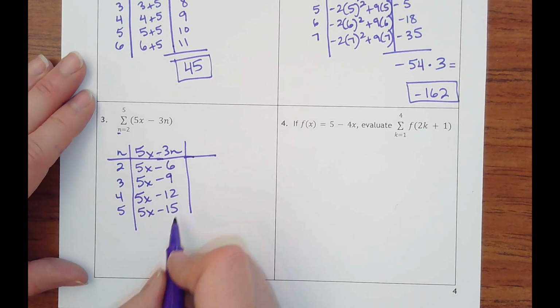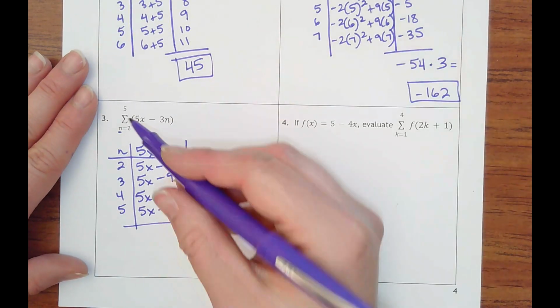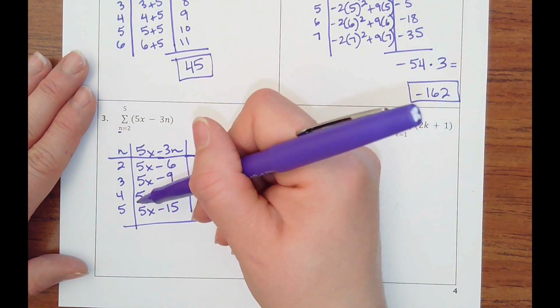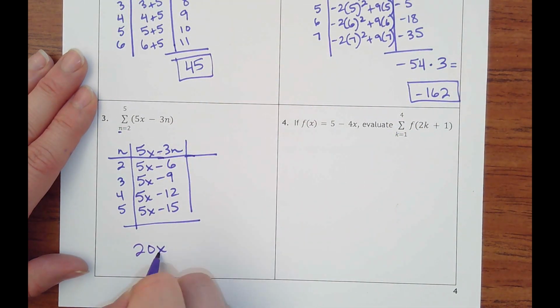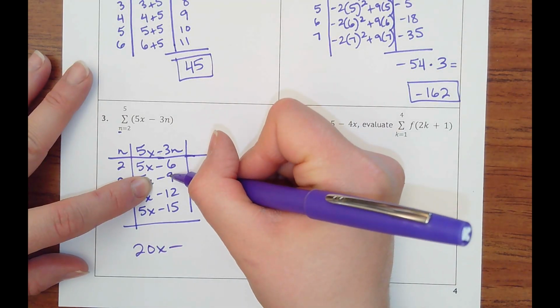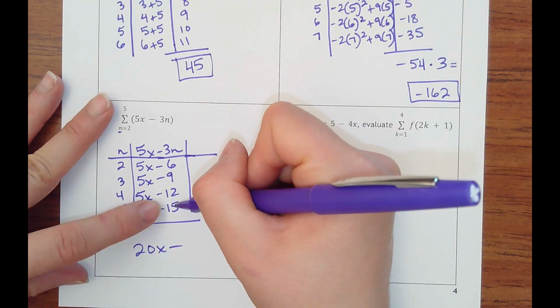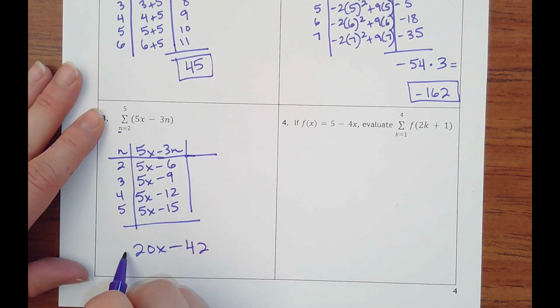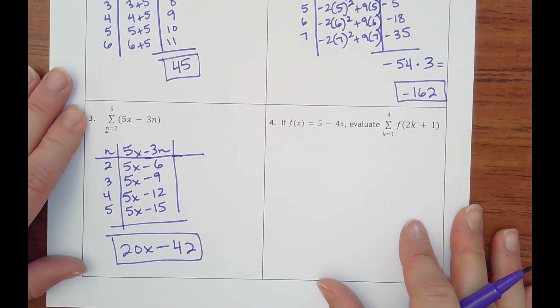So really I don't need this other column. I'm adding all this up, so it's kind of nice here. I can just go 5, 10, 15, 20x minus, that'd be 15, negative 30, negative 42. And that would be as far as you can take it.